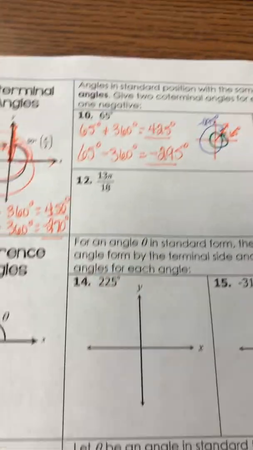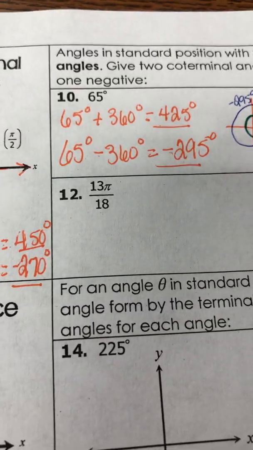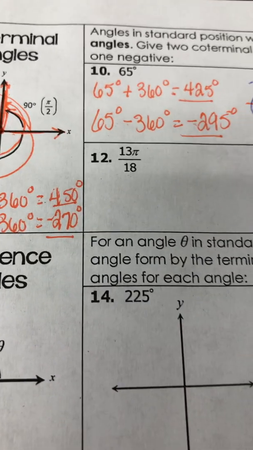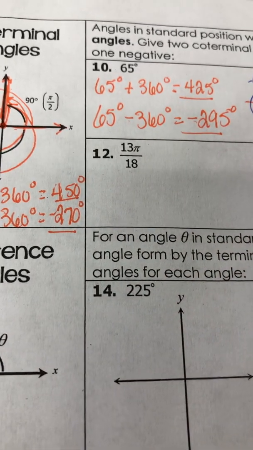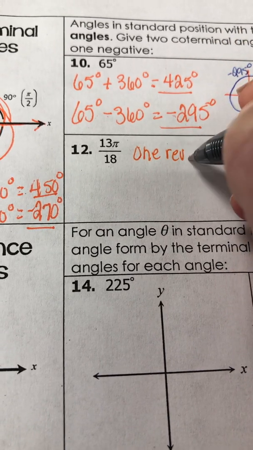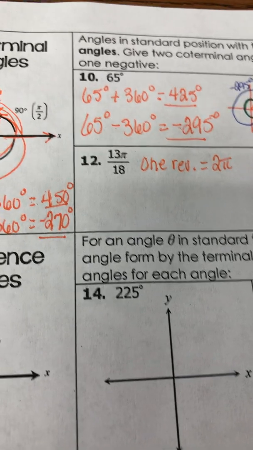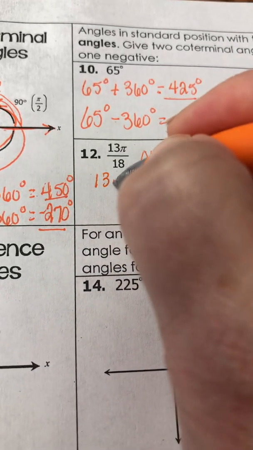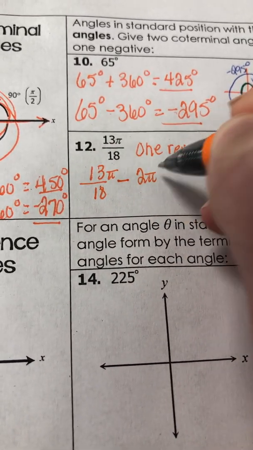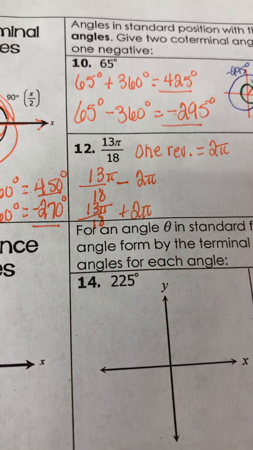Now, this one's actually in radians. See how you've got 13 pi over 18? So when you're dealing with radians, you're not going to add and subtract 360, are you? You're going to add and subtract one revolution in radians. One revolution in radians is equal to 2 pi, just like one revolution in degrees is 360 degrees. So you'll take your 13 pi over 18 and you'll subtract 2 pi. Then you'll take your 13 pi over 18 and you'll add 2 pi.